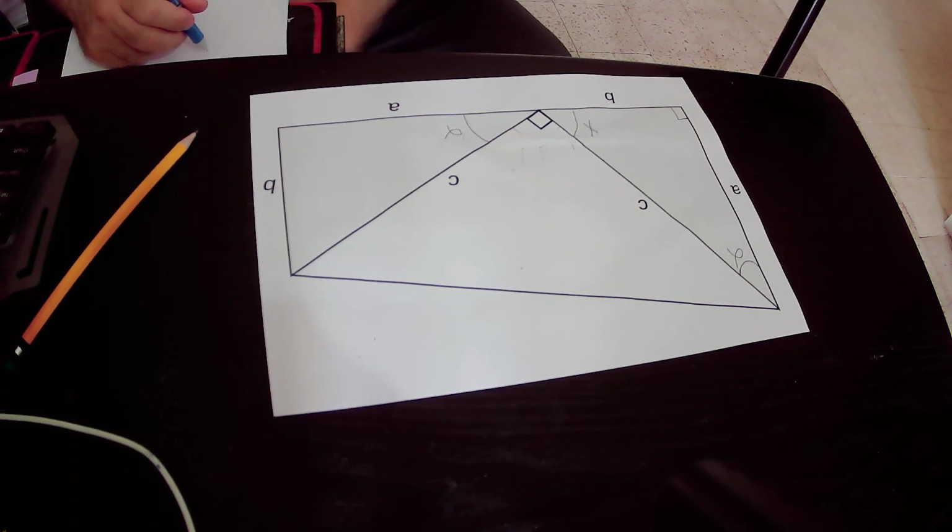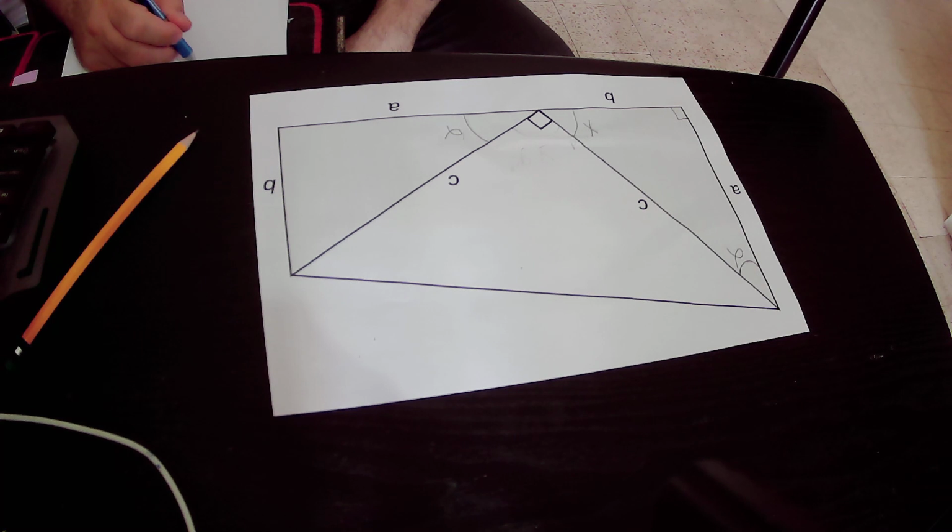Then we will get that alpha plus x equals 90 degrees.